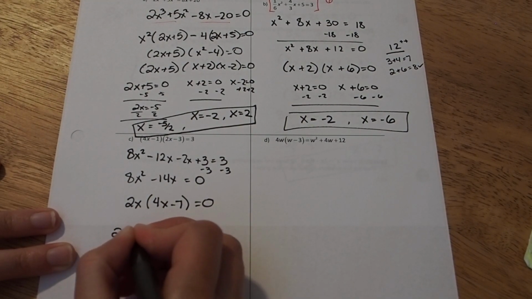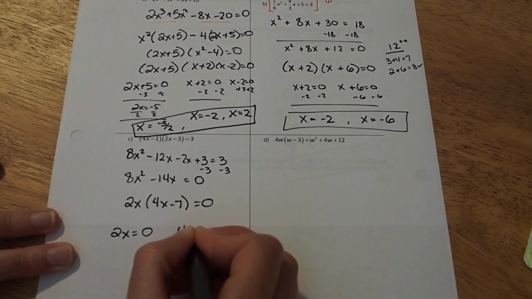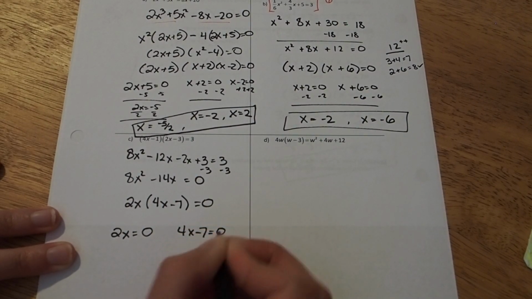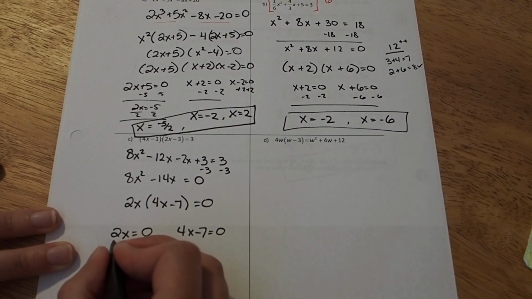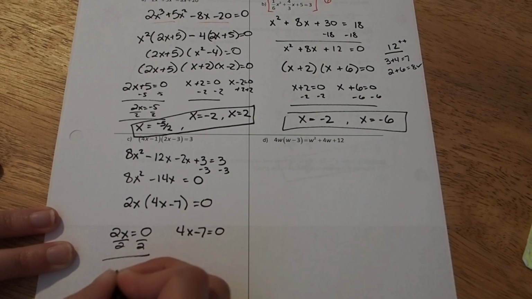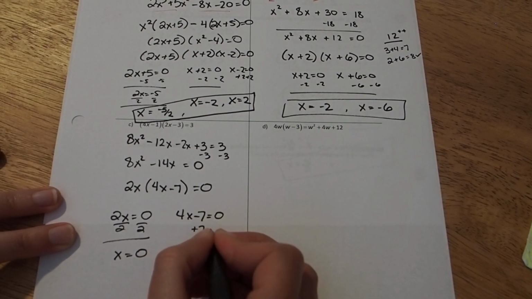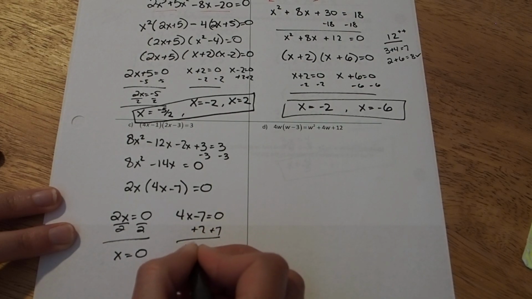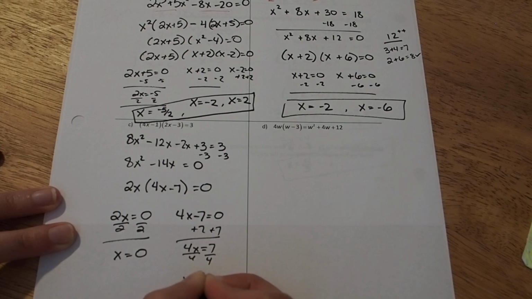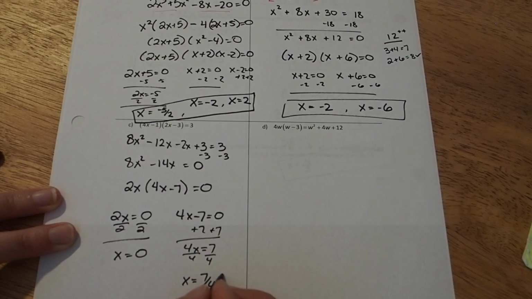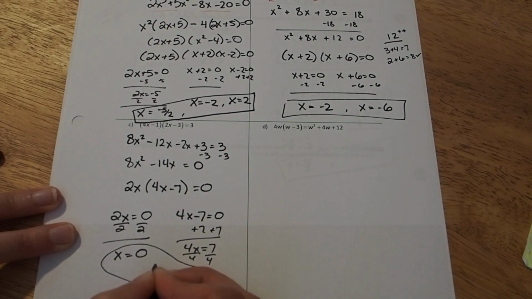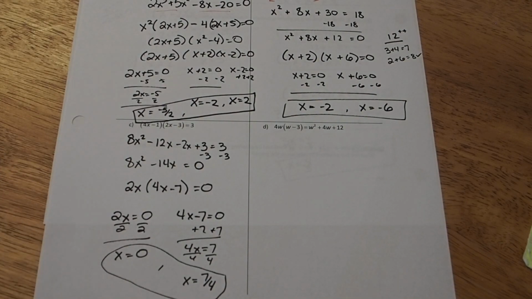So I set each factor. The first one is 2x, the second one is 4x minus 7, equal to 0, and then I solve each of these. 2x equals 0, so divide both sides by 2. 0 divided by 2 is 0. 4x minus 7 equals 0. Add 7 to both sides. That gives me 4x equals 7. Divide by 4. That gives me x equals 7/4. So my two solutions in this case are x equals 0 and x equals 7/4.